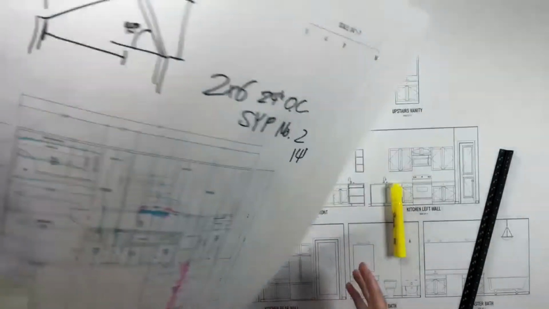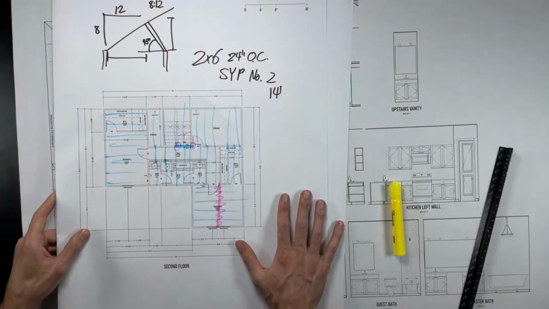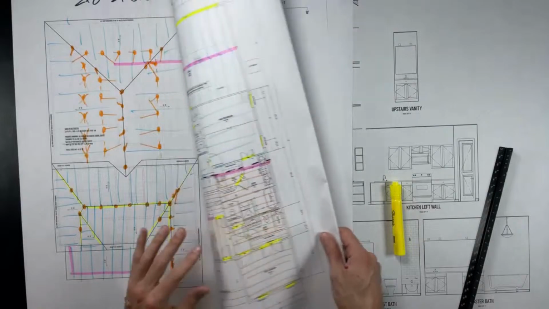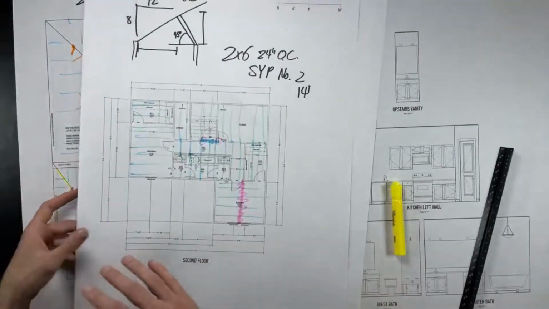We just framed a two-story house in 22, 23 minutes. So now you guys know. Let's do another one next week.